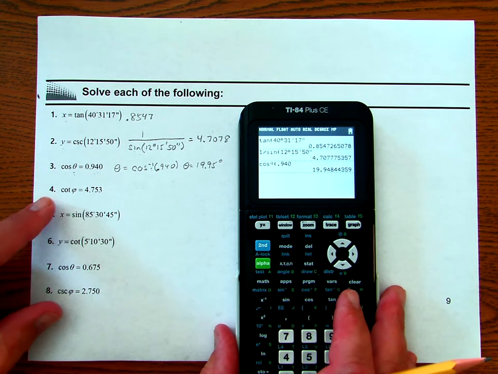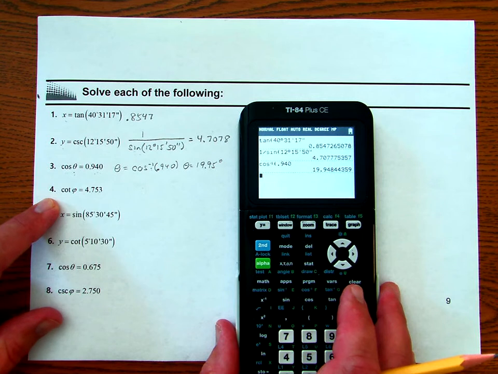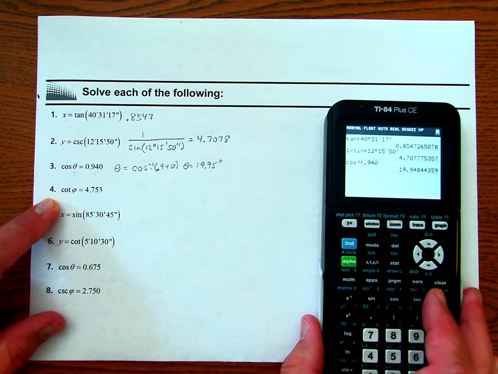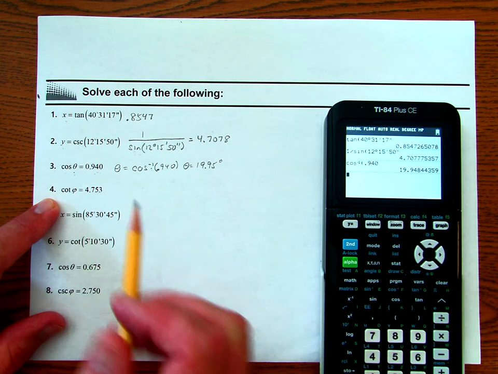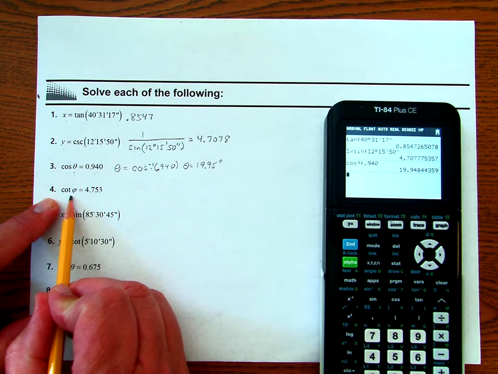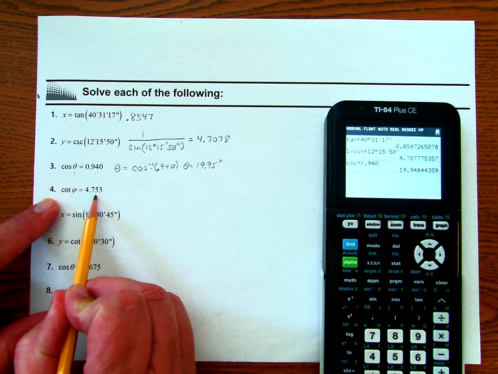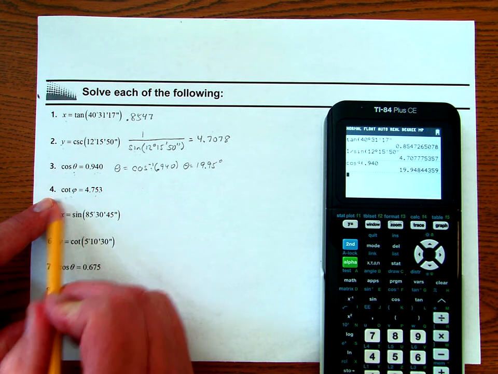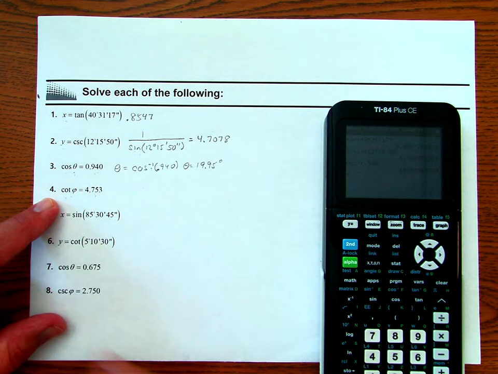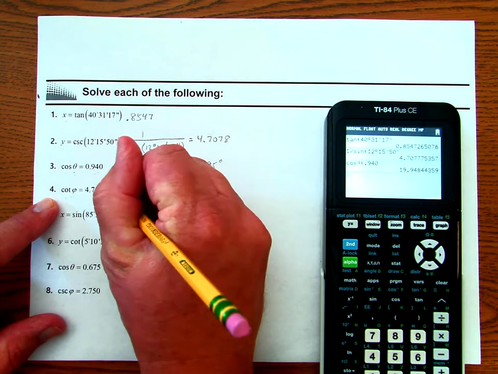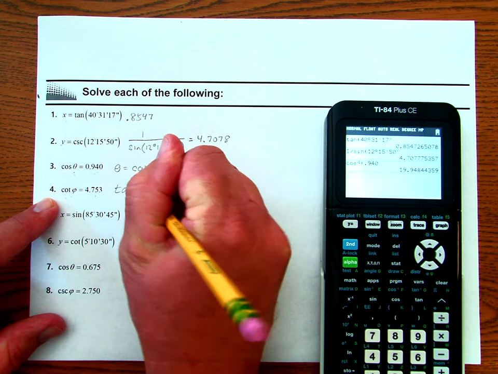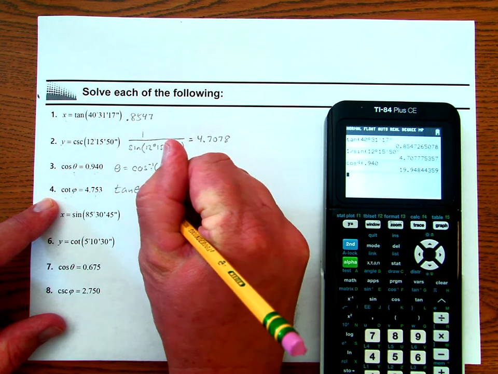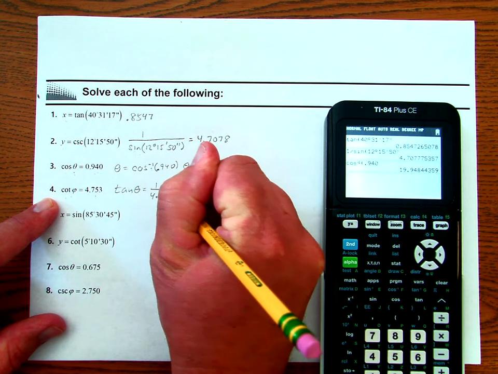All right, number 4, that blends the two concepts together from above. If we had a calculator that had an inverse cotangent button on it, we would type in the inverse cotangent of that decimal. We don't. So what we have to do is translate this into a trig function that we have a button for in our calculator. Cotangent is the reciprocal of tangent. So I'm going to rewrite this as the tangent of theta is equal to 1 over 4.753.